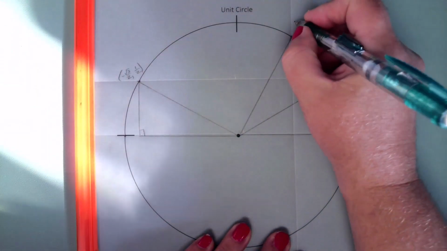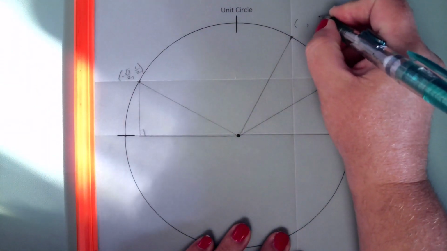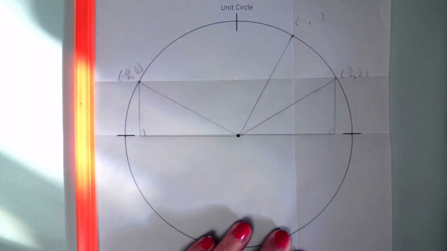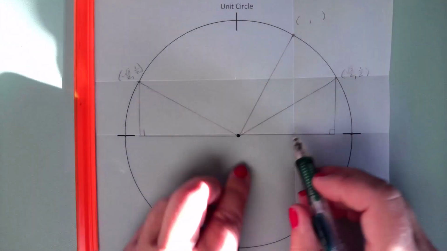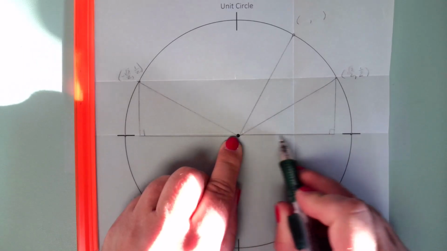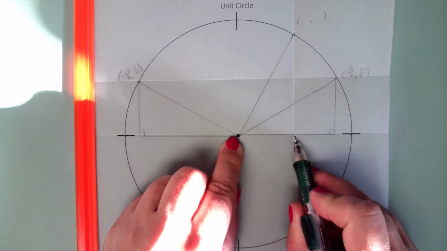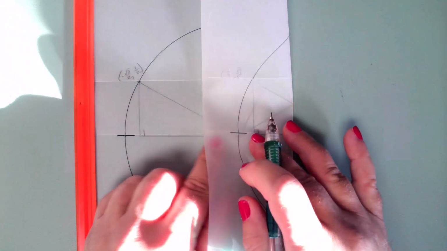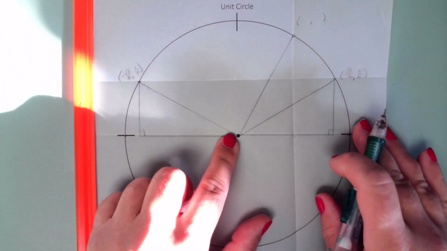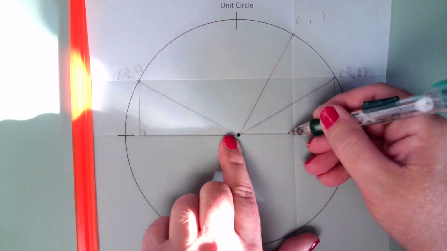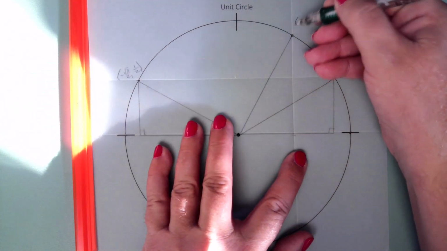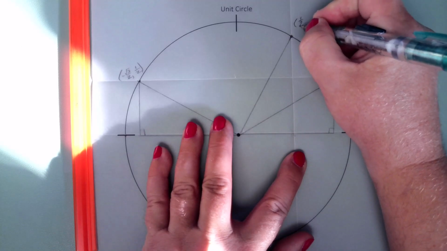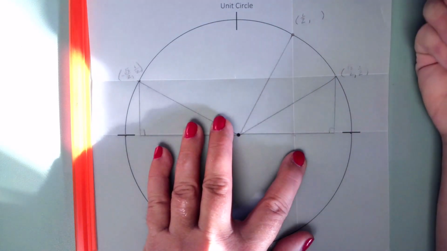Again, I want to know the coordinate of that point. So how did we get there? Well, I do know that this distance here is 1/2, because this is 1 and we folded it in half. So it was right 1/2 and then up.